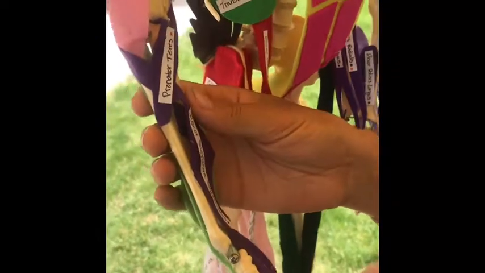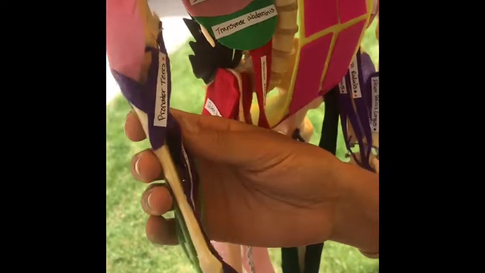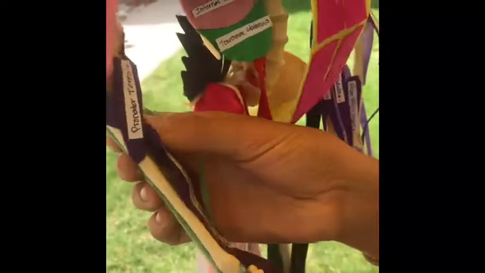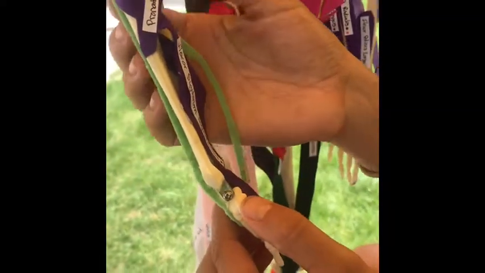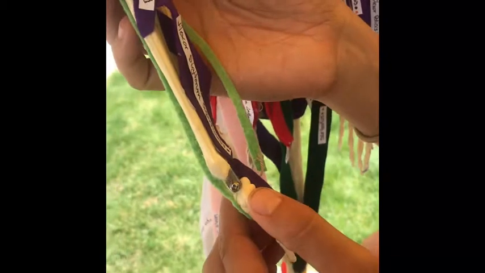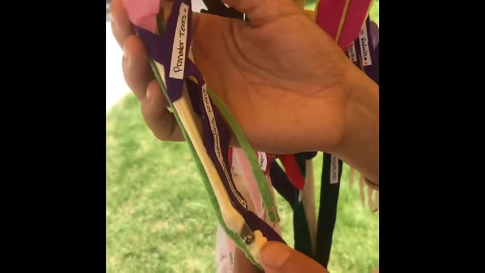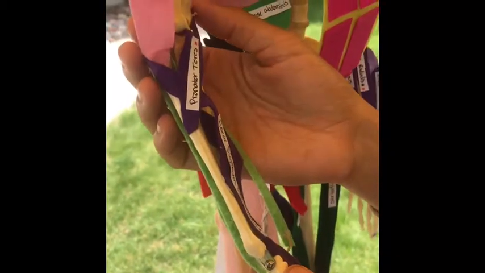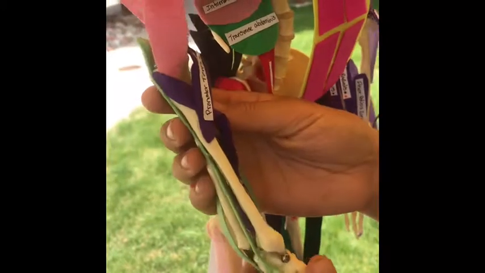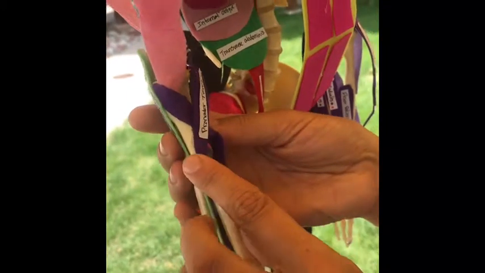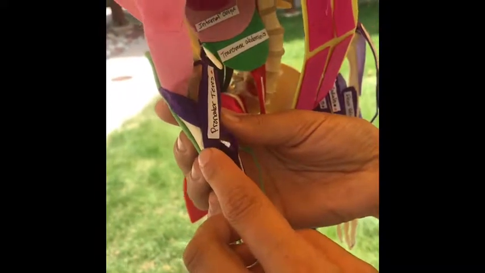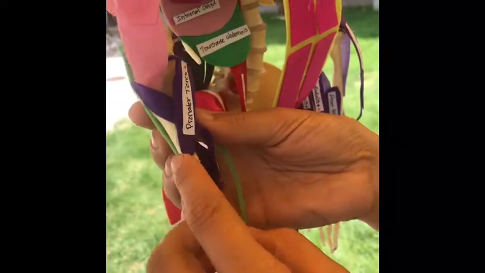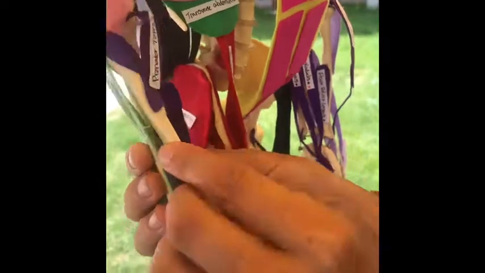Start with pronator teres. Pronator teres is a pronator of the forearm. It has two heads. One is on the medial epicondyle of the humerus, the other is on the coracoid process of the ulna, and then it attaches on the lateral proximal portion of the radius. Again, this is a pronator teres.